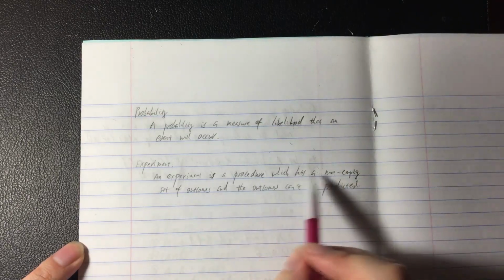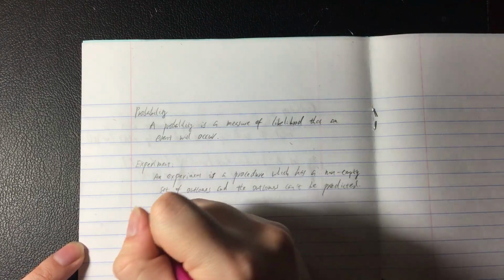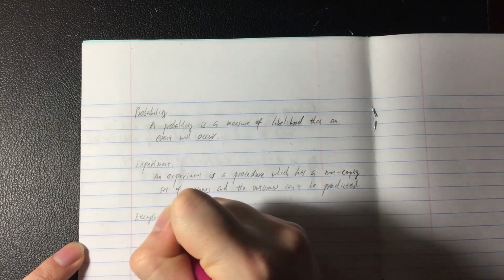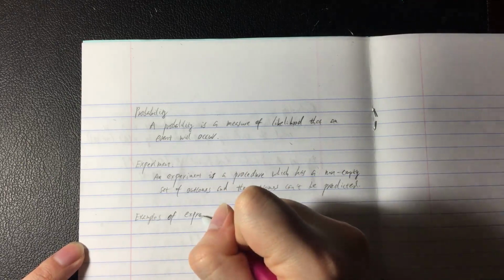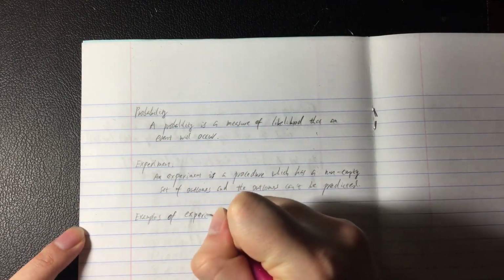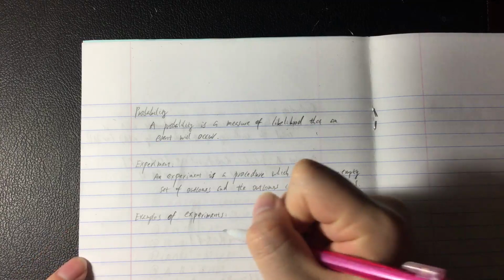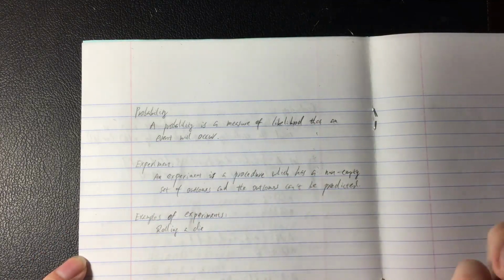An experiment is a procedure which has a non-empty set of outcomes, and the outcomes cannot be predicted. For example, when we roll a die, we don't know which number will come up, so the outcome cannot be predicted. But the set of all possible outcomes is not empty. We may get number 1, 2, 3, 4, 5, or 6.